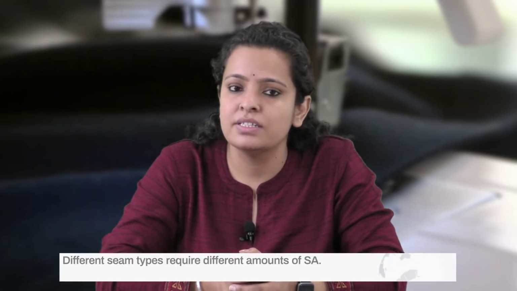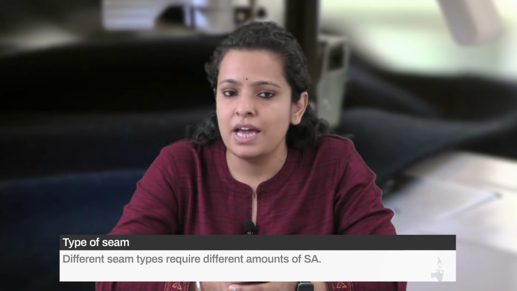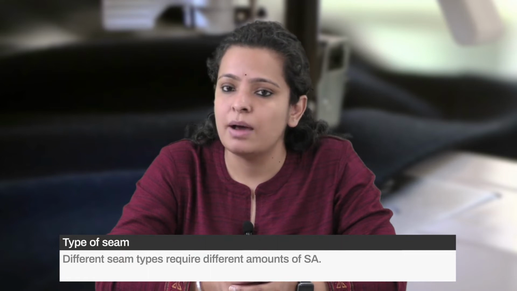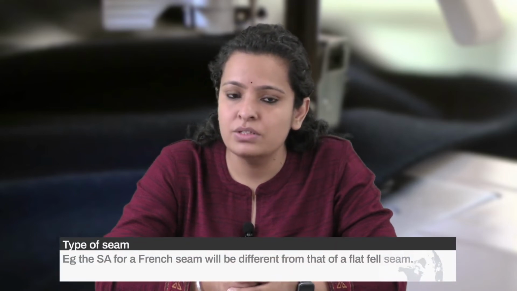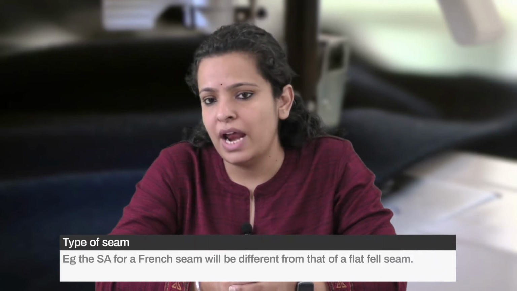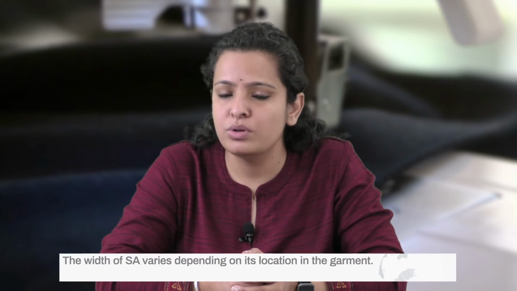The third factor is the type of seam. Different seam types require different amounts of seam allowance. For example, the seam allowance for a French seam will be different as compared to a flat fell seam. So according to that, we choose the seam allowance. Next is the seam position.